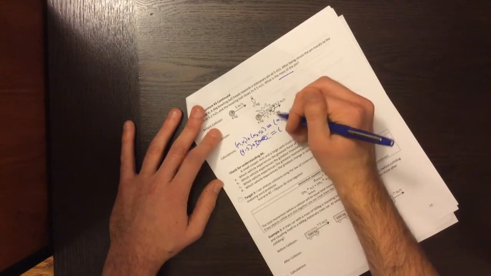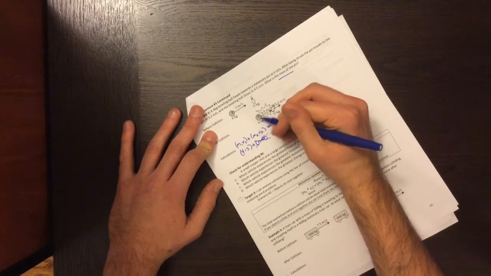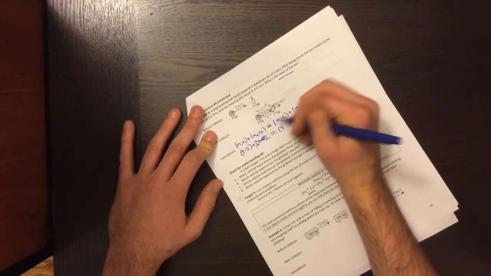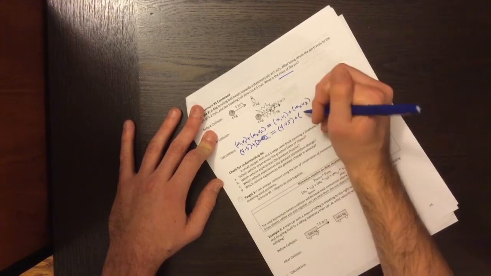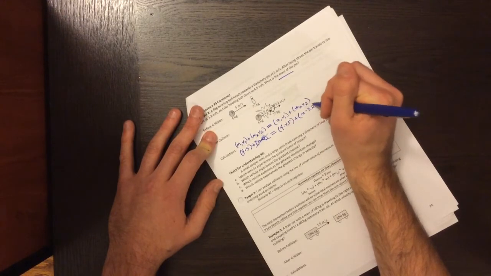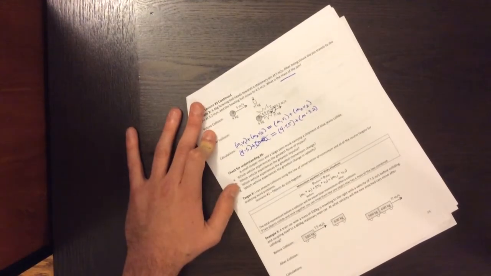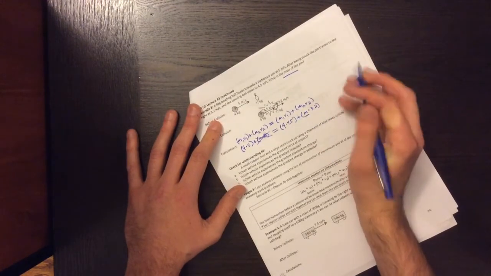And then finally, our momentum afterwards, we're still having a 4 kilogram bowling ball. Its new velocity has decreased to 4.5 meters per second. And finally, we're going to be looking for that mass with a new velocity of 3.2 meters per second. All right, so now we've set up our equation. We just have one variable here, the mass that we need to solve for.